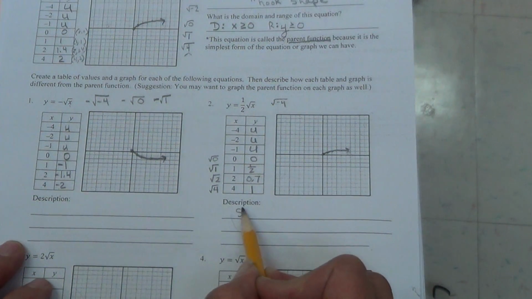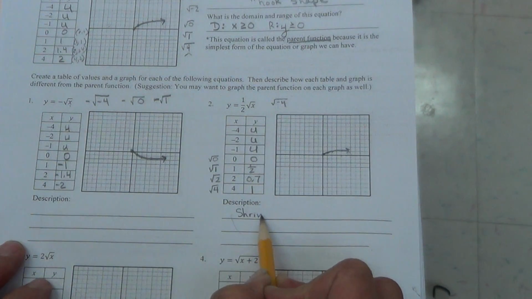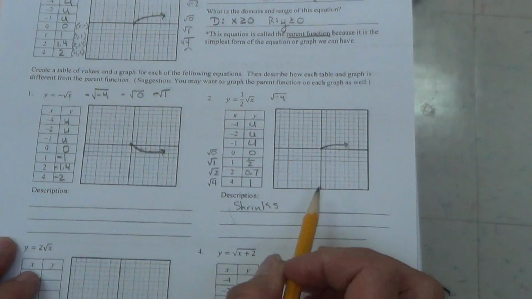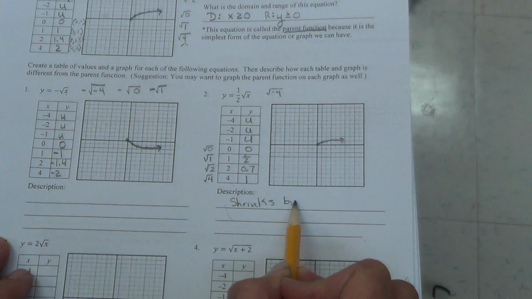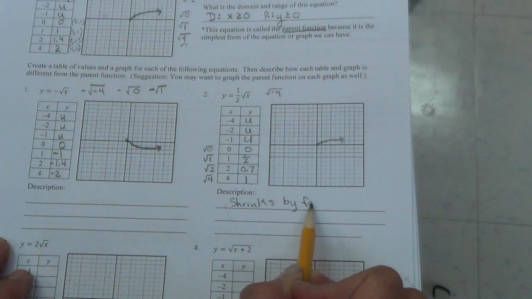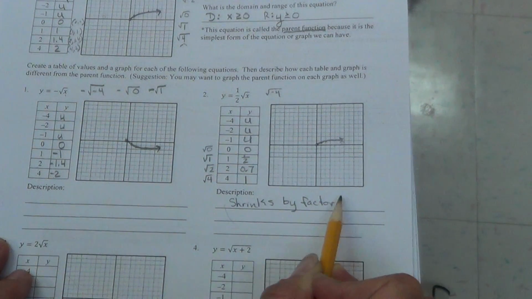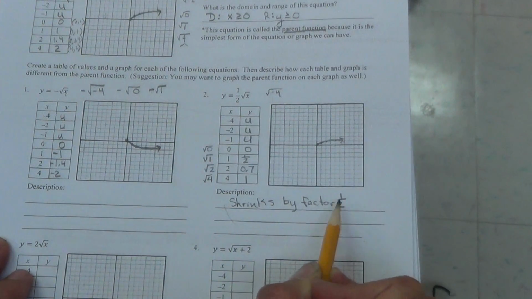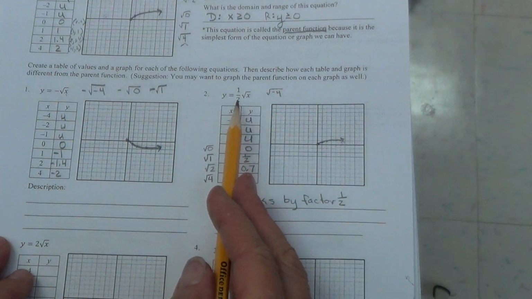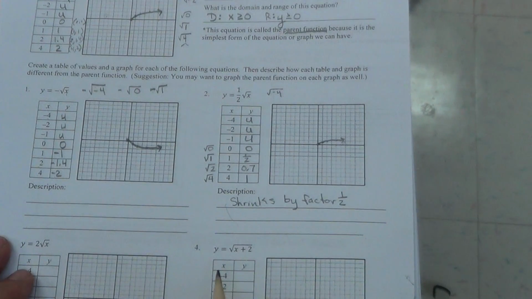So we say it shrinks by a factor of 1/2. The reason we say it shrinks by a factor of a half is because you're actually multiplying by the half. Factors multiply.